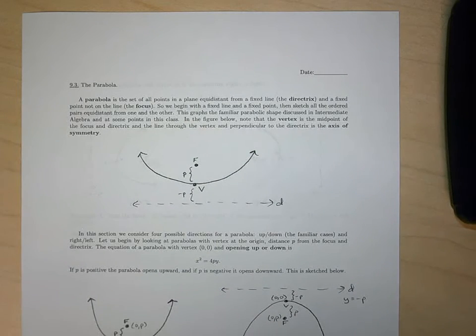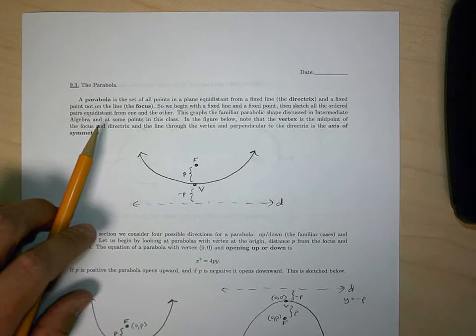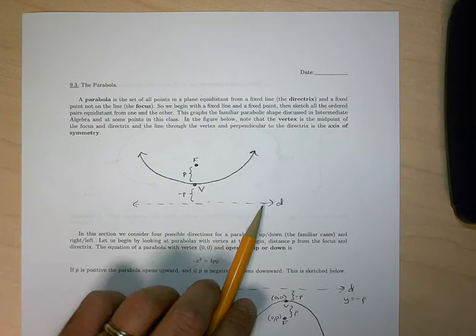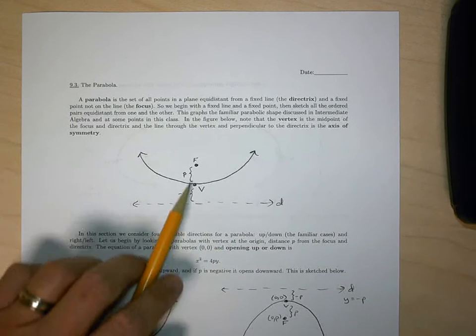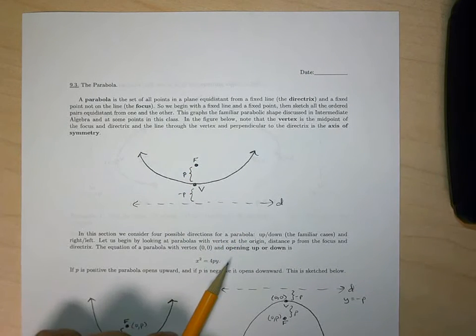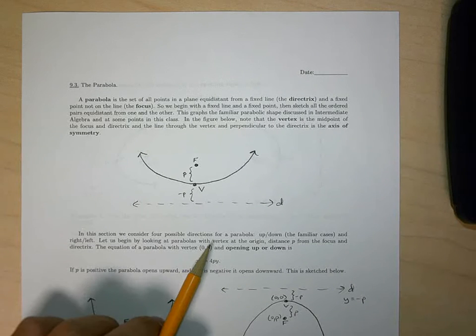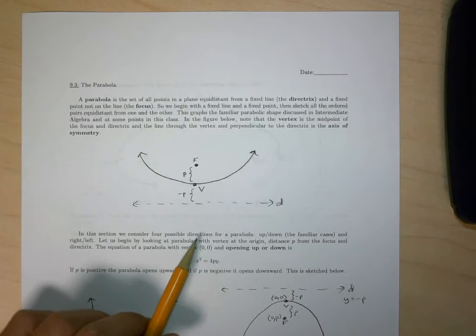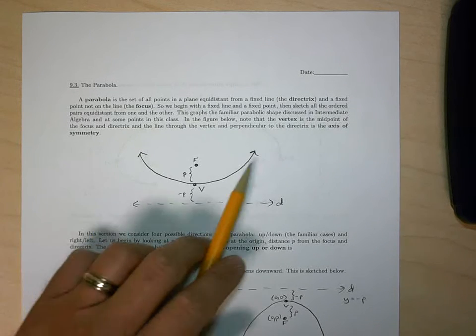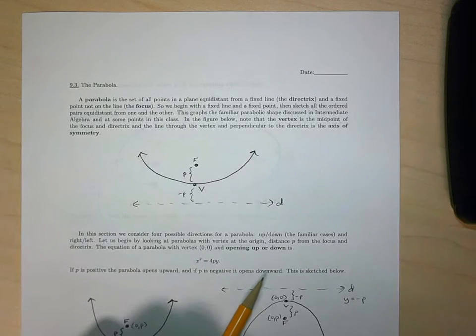Okay, so in this section we cover the last conic section called the parabola. A parabola is the set of all points in a plane equidistant from a fixed line called the directrix and a fixed point not on the line called the focus. So we begin with a fixed line and a fixed point, then sketch all the ordered pairs equidistant from one and the other.